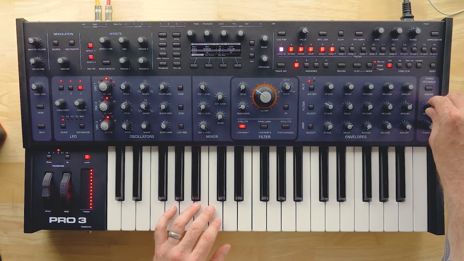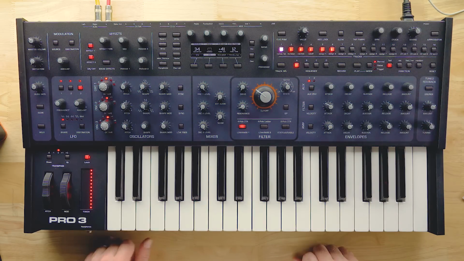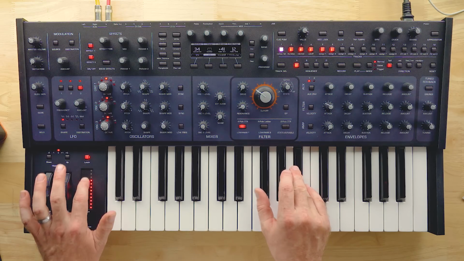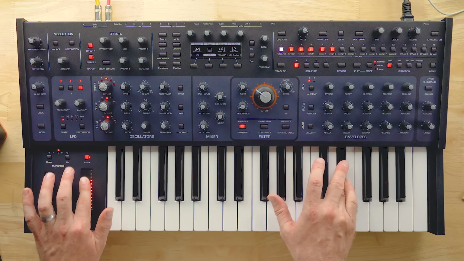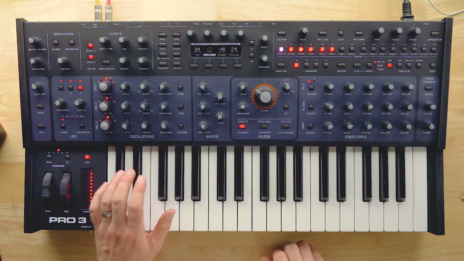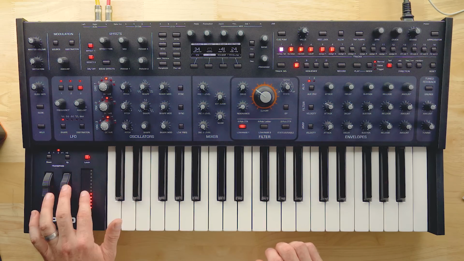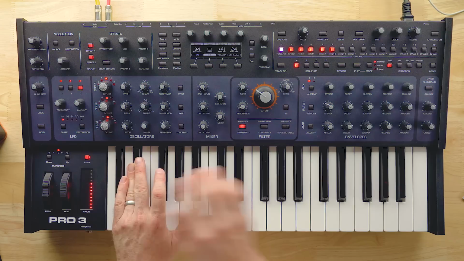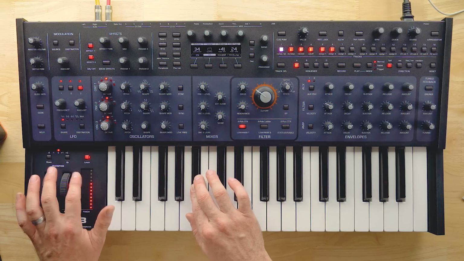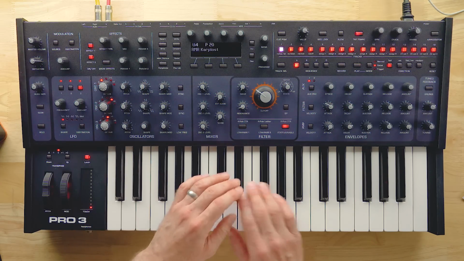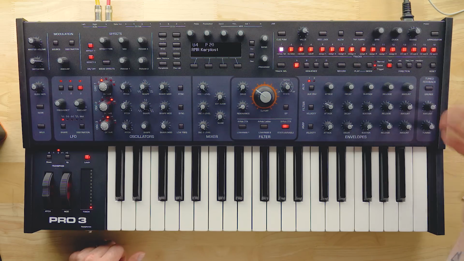So just a noise oscillator, but then the tuned feedback circuit gives us almost a Karplus-Strong sort of thing. Very unique sound. Got some distortion going on there. Here's a more standard arp line using that same Karplus-Strong sort of tuned feedback thing.